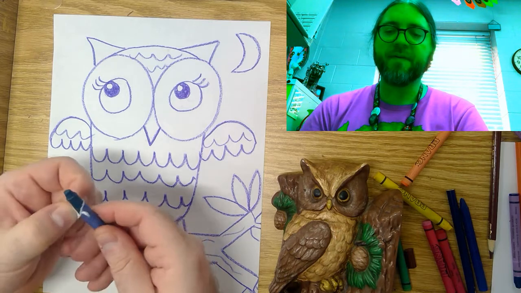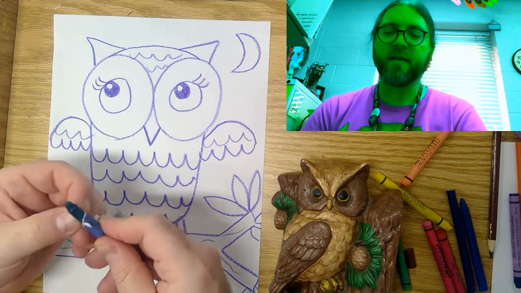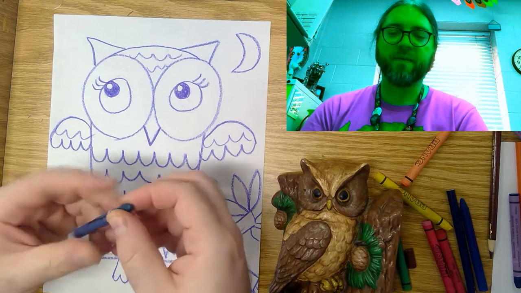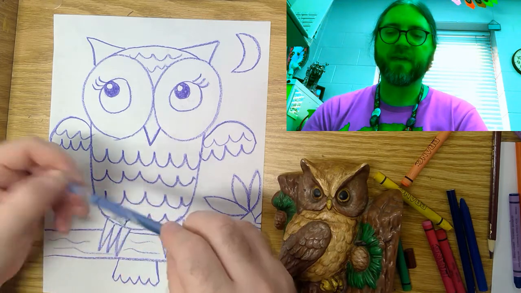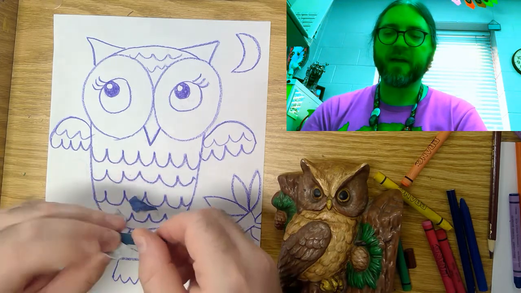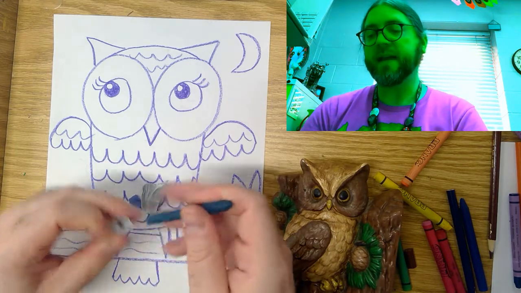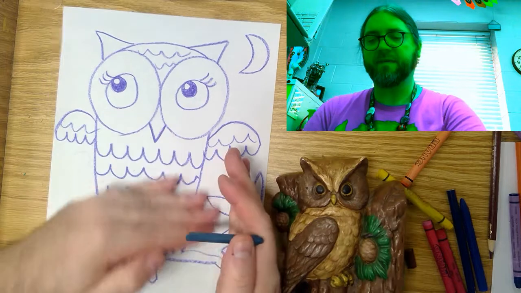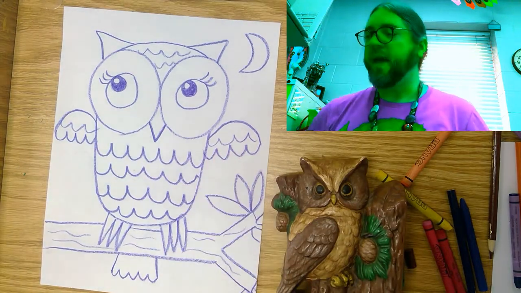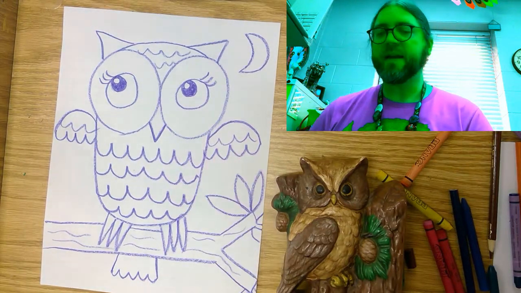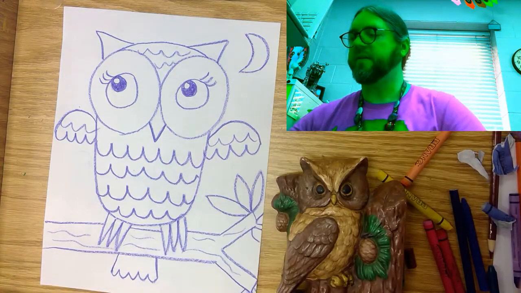But if you have a crayon that already has a wrapper missing, that's what we're going to use for this. So I want you to pick a color you want your sky to be and find a crayon that color that does not have a wrapper on it. Okay? And we're going to use that crayon sideways to color our sky.